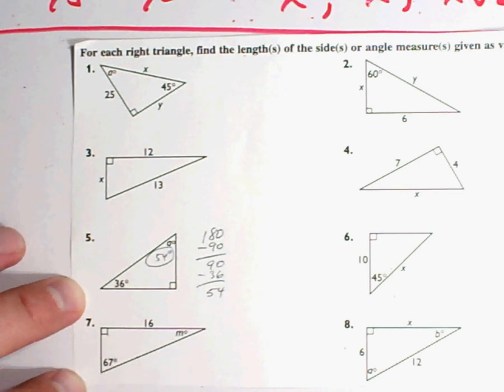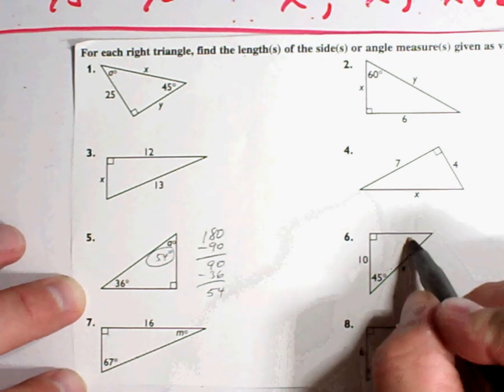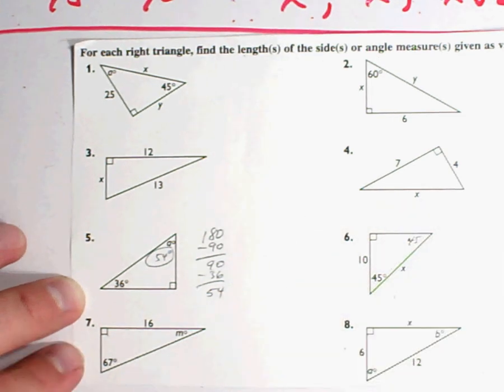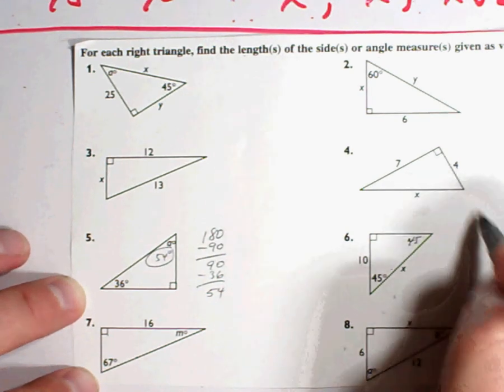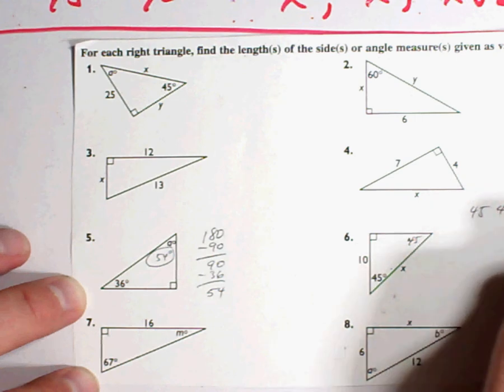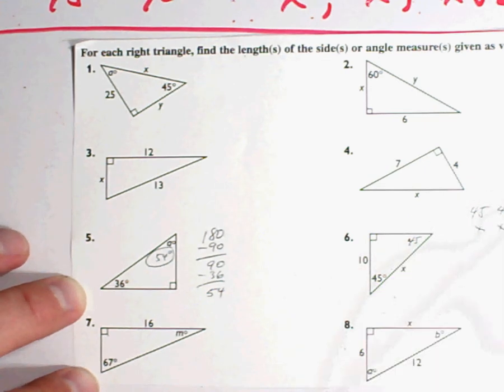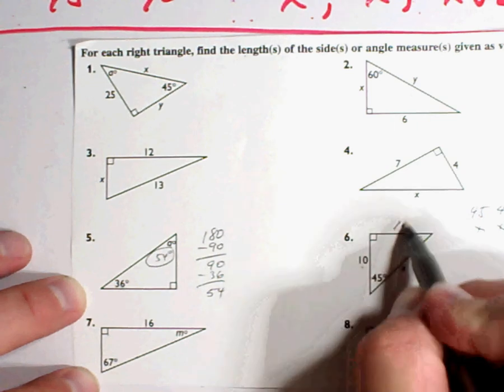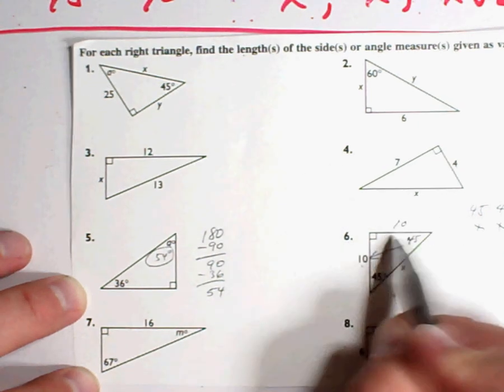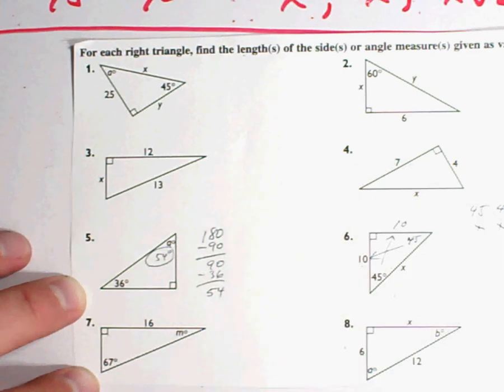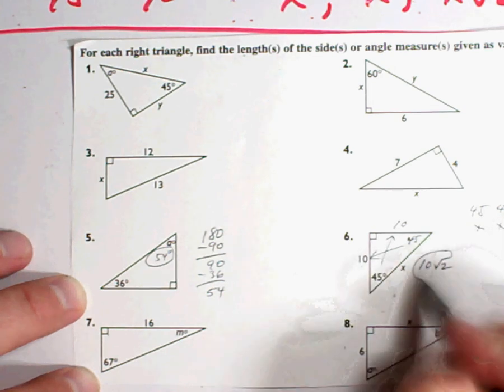That's pretty easy. Well, I see on this one that 45 and 45, that's a special triangle, and that means that for 45, 45, 90, it's X, X, X square root of 2. So if this is 10, then this is also 10. How do I know that? Well, because they're opposite each other and they're equal. So this means this has to be 10 square root of 2. How do I know? X square root of 2. So that has to be this answer.